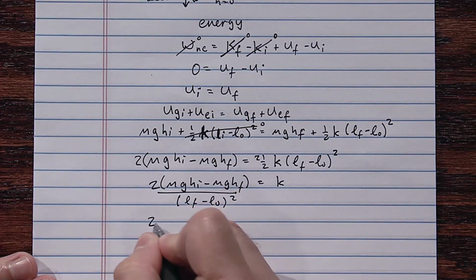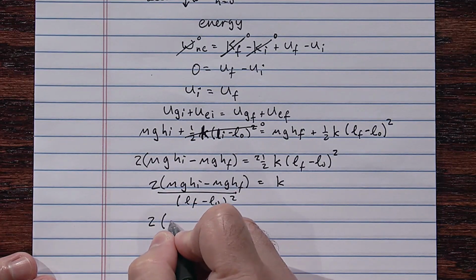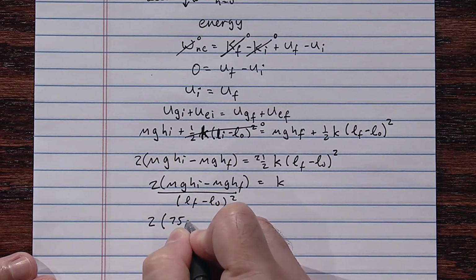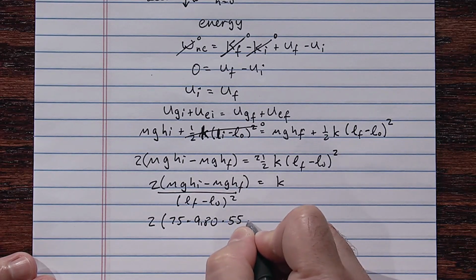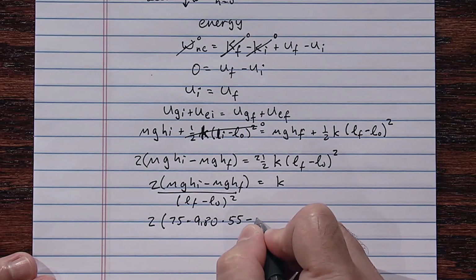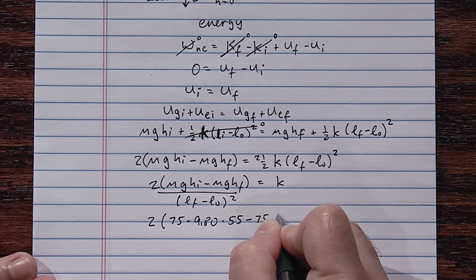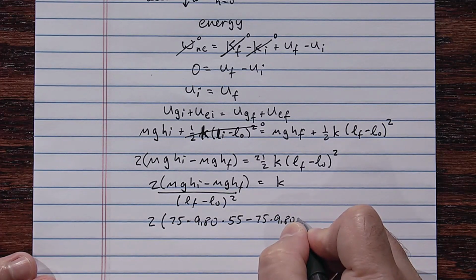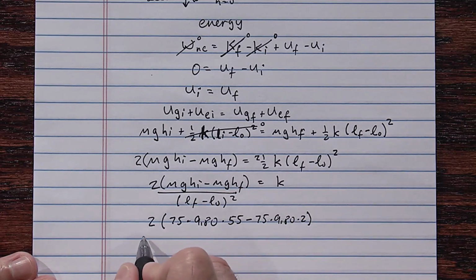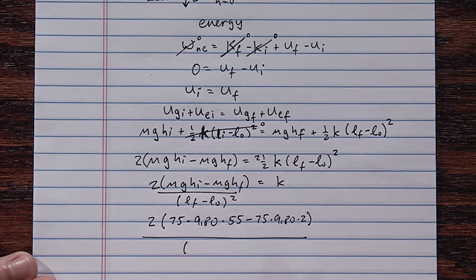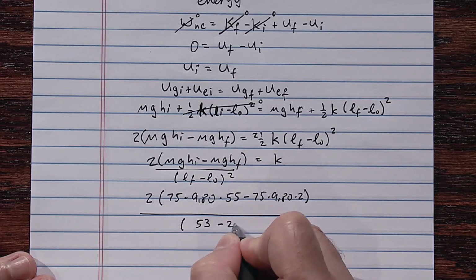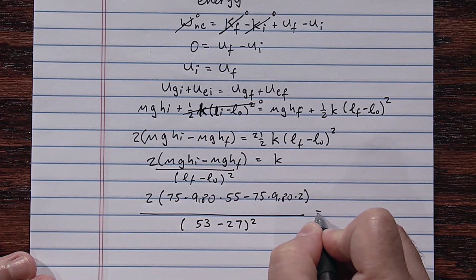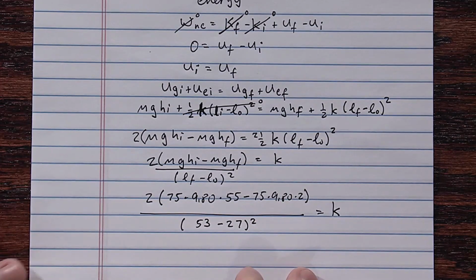So let's put in our numbers. Twice mass of 75 times 9.80 times height initial of 55 meters minus 75 times 9.80 times height final of 2, all divided by length final minus length 0. Length final was 53 meters minus 27 meters squared is equal to our spring constant.